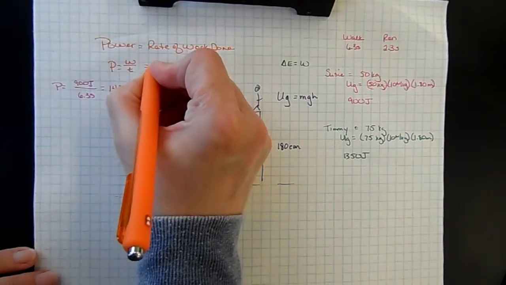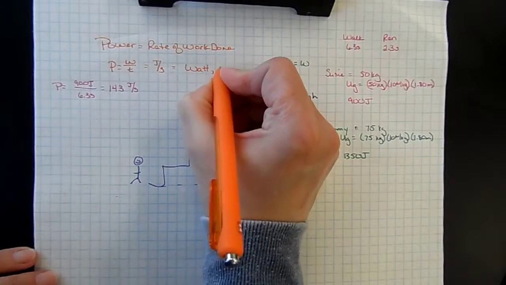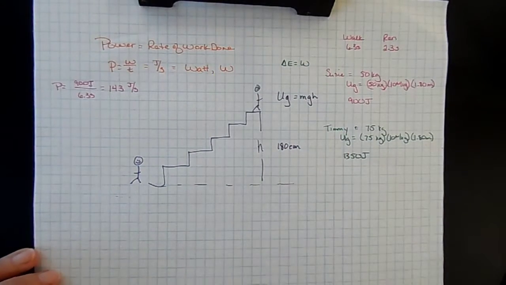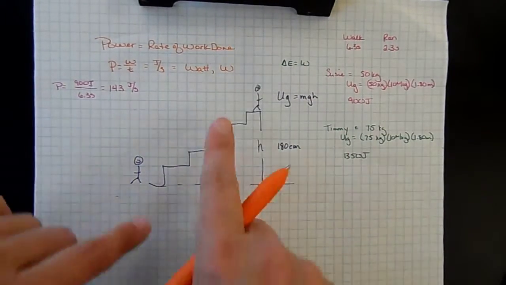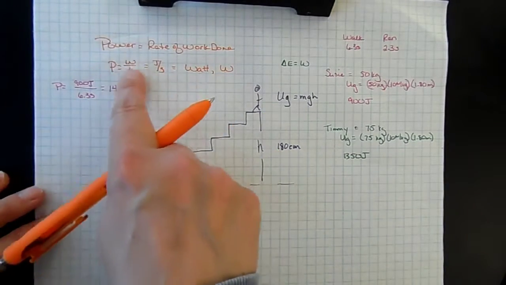Okay, so when we talk about power, we have joules per second. This is called a watt, and it's abbreviated with the W. Now what I want to point out, this W here is not the same as this W here. This W is work.